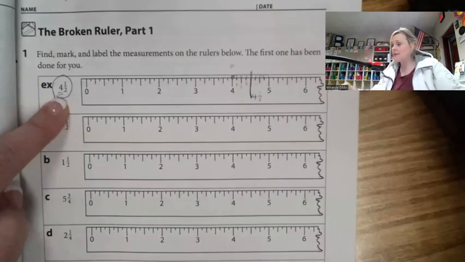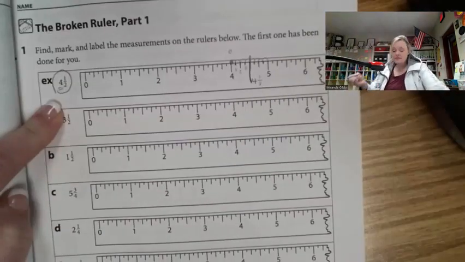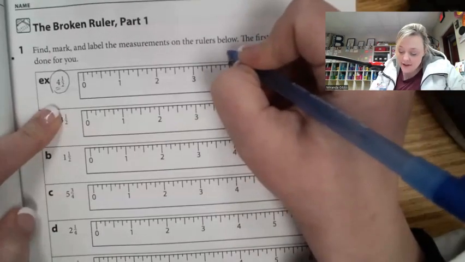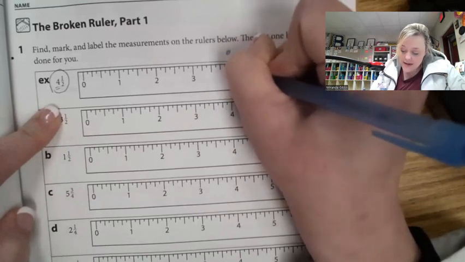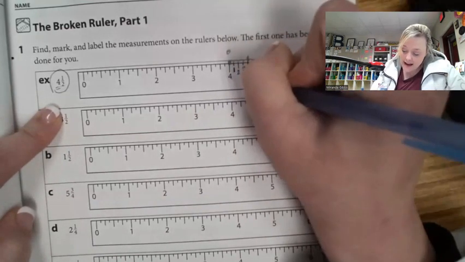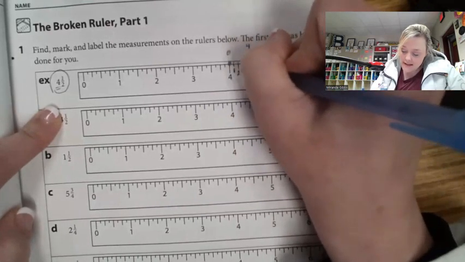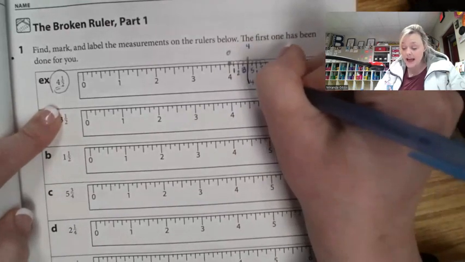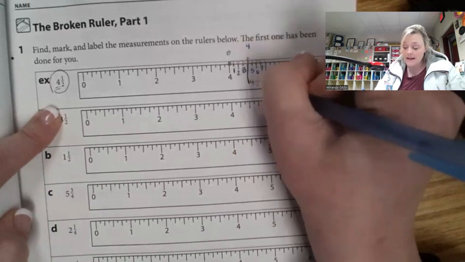Whoops, it's very light. Let me change to a pen. All right, friends, let's try that again. So I've got 0 right here, and then 1, 2, 3. Then I have 4 right here, then 5, 6, 7, and then 5 would be the whole number 8, or it would be 8 over 8 or 1.